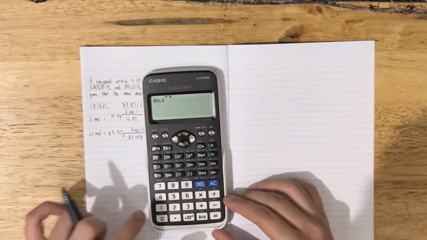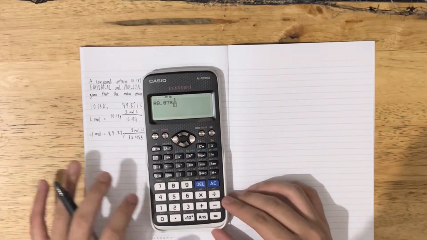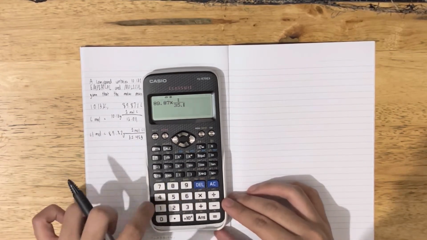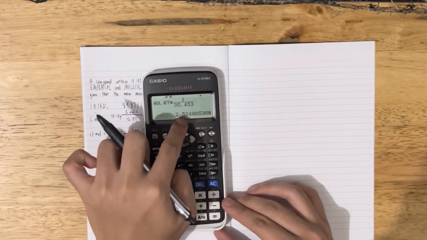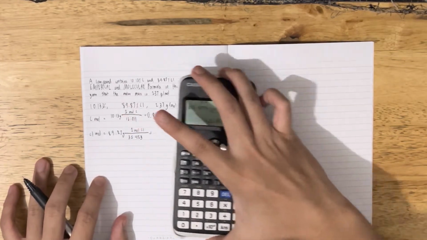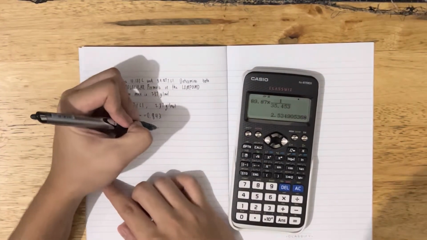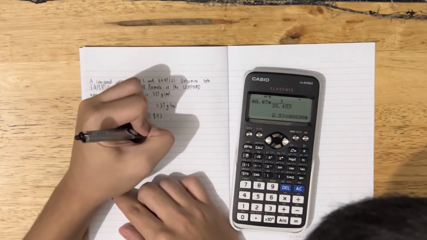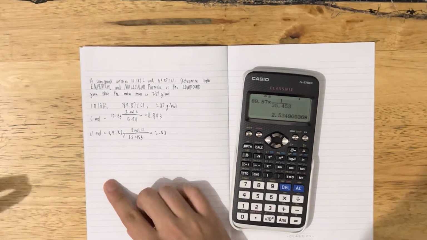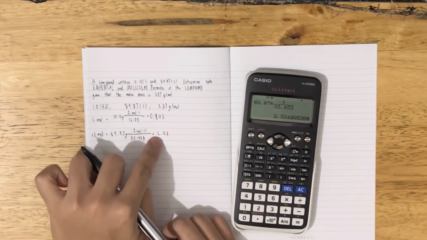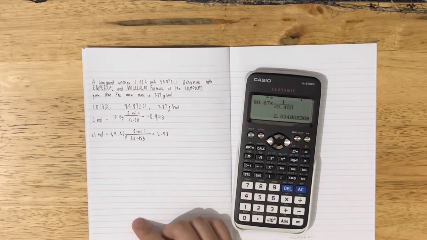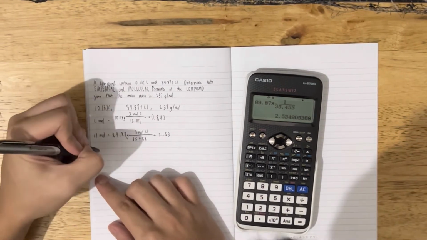And lastly, I solve for the molar mass of chlorine, and the formula is 89.87 grams multiplied by 1 mole over 35.453. And this equates to 2.53.